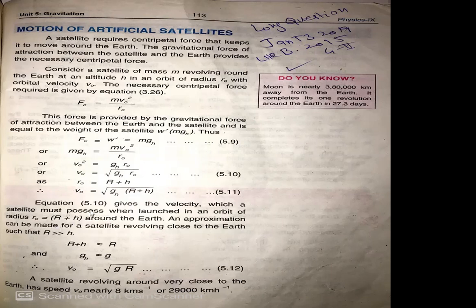Equation 5.10 gives the velocity which a satellite must possess when in an orbit of radius r naught equal to r plus h around the Earth. An approximation can be made for a satellite revolving close to the Earth, such that if the satellite is at some height from the Earth, then this equation will be written.